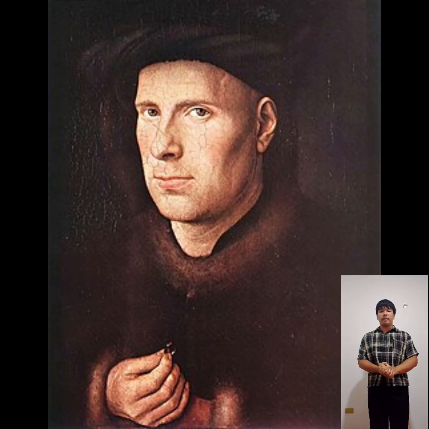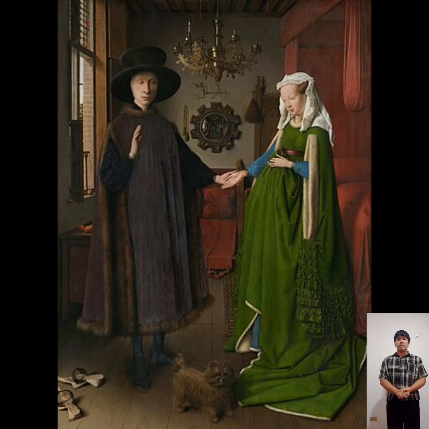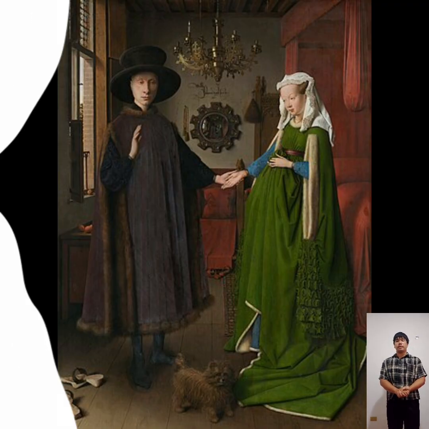of later artists. Here are some examples of Jan van Eyck's artwork called the Arnolfini Portrait. It shows rich color, reflections, and detailed fabrics.